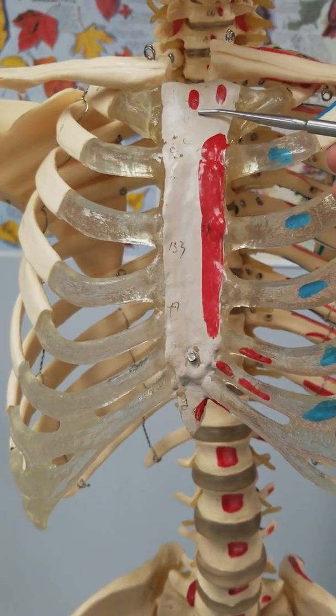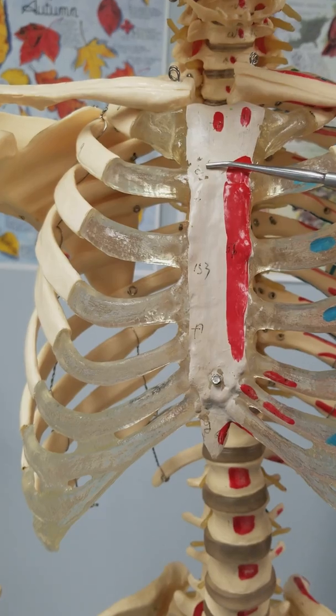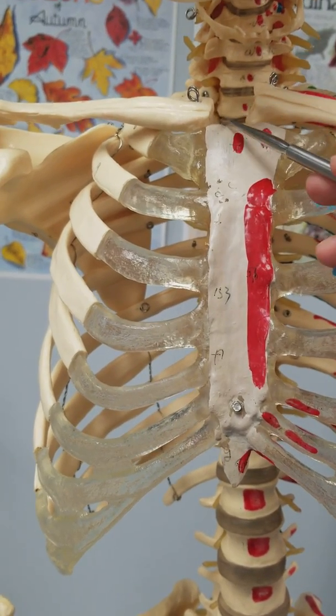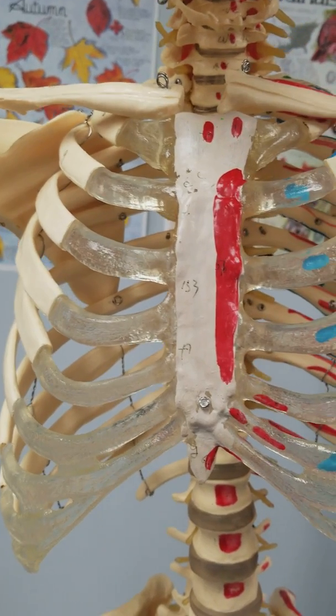Now, where the manubrium meets the body is what we call the sternal angle. And then at the top, you'll see this little dip. That is the jugular notch.